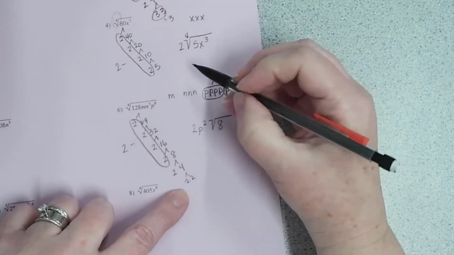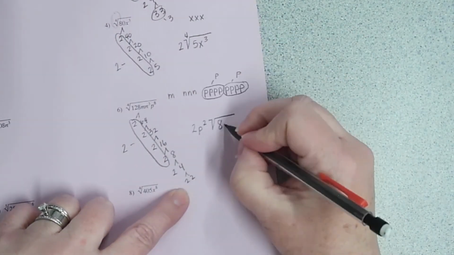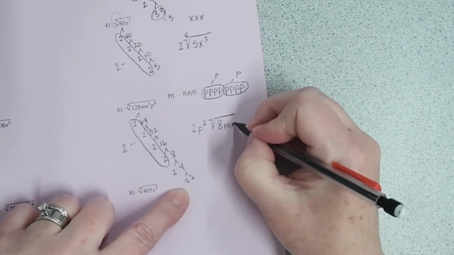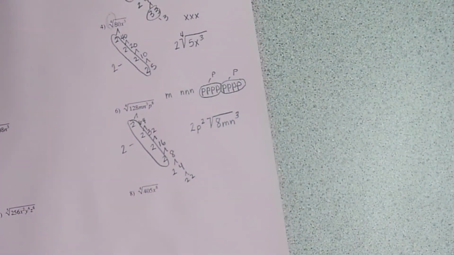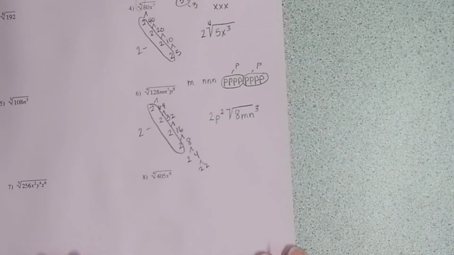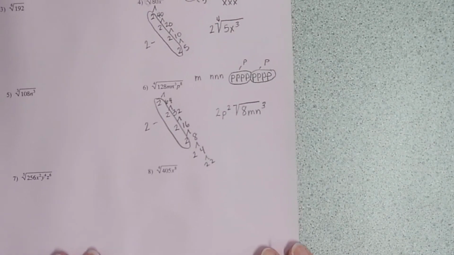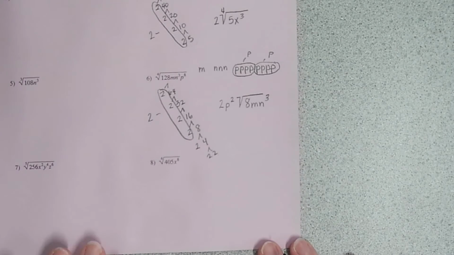And then what we have left over is we have an m. And we have 3 n's. Okay? And to the third power on that. So that was the answer for that one. Okay, let's do number 8.